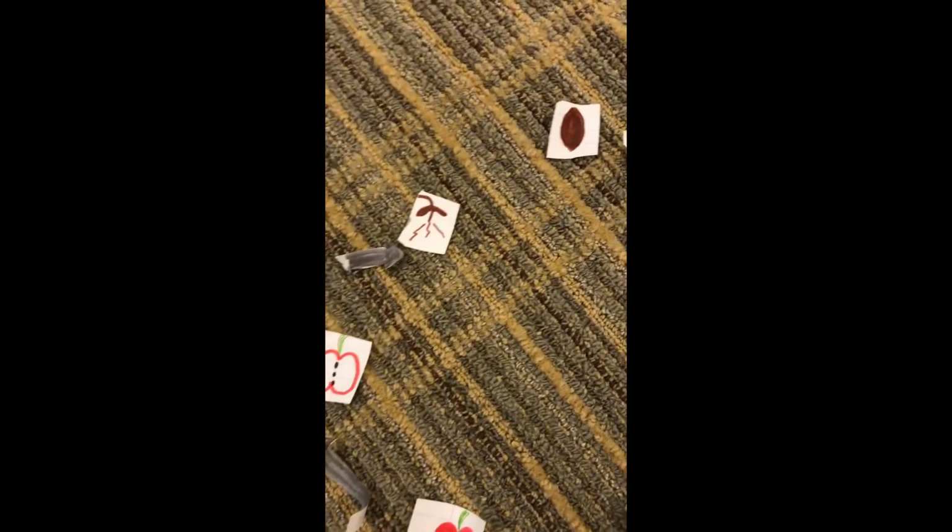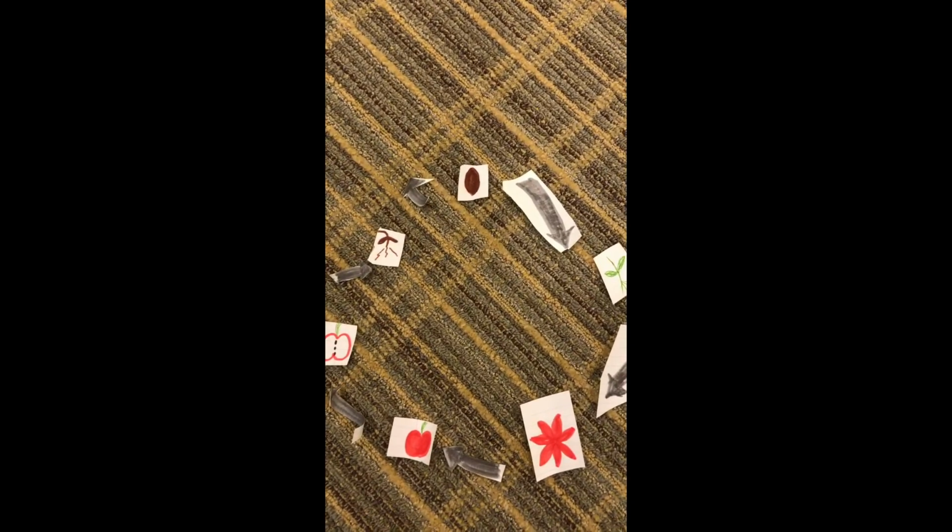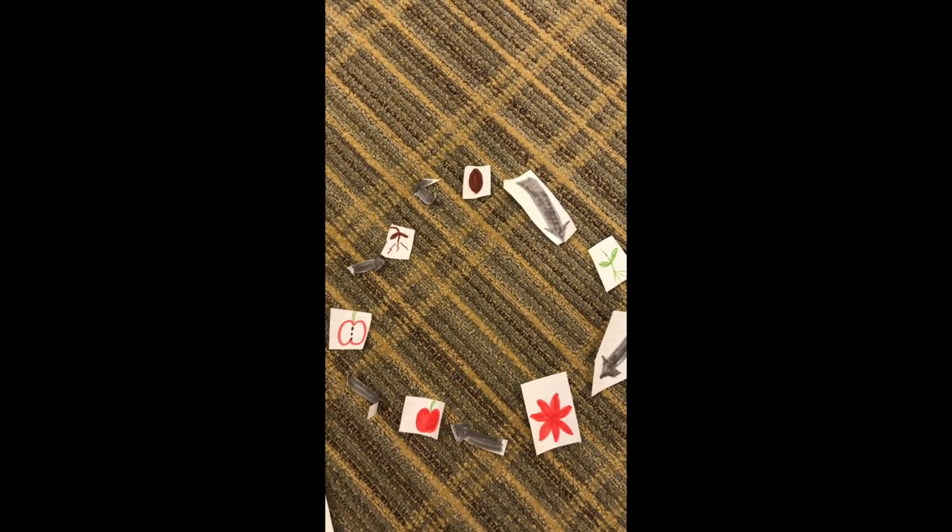And through that, the plant begins to die. And then all the other seeds that were dispersed start the cycle again. And that is the general plant cycle.